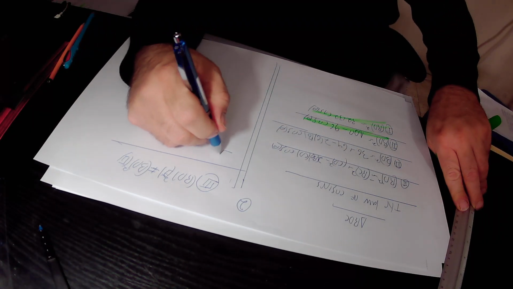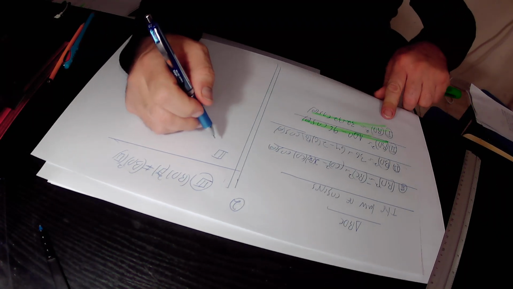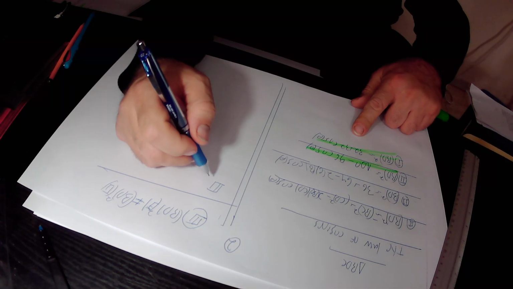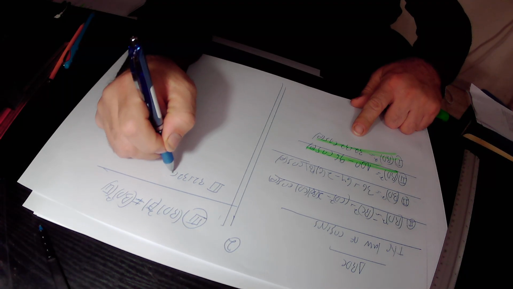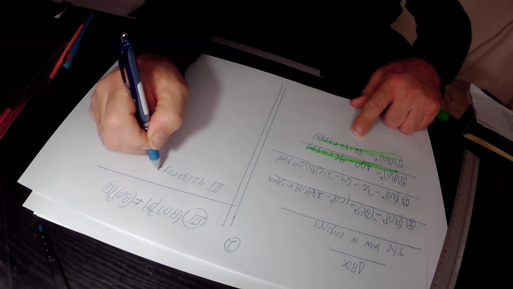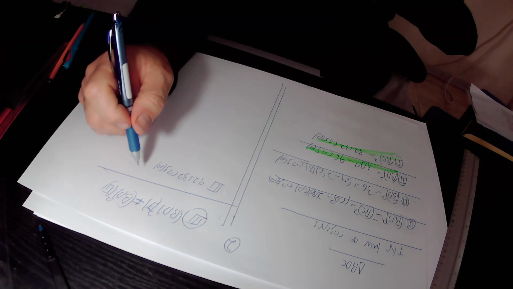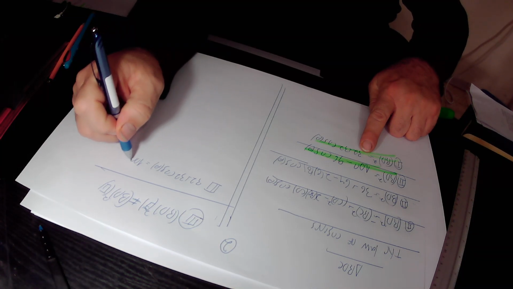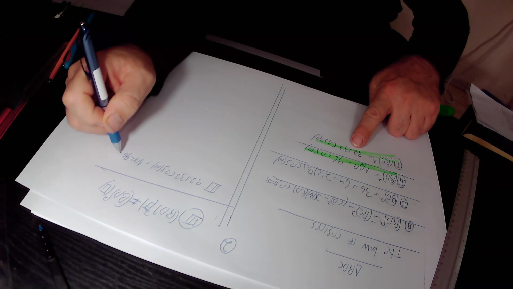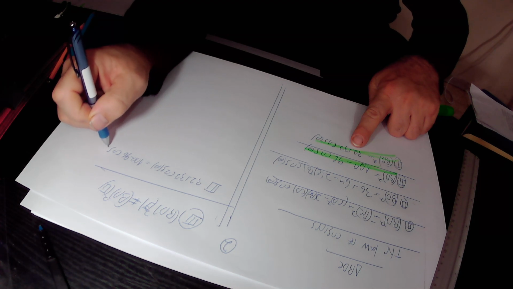So BD squared according to equation 1 equals 32 plus 32 times cosine theta, and it must be equal to BD squared according to equation 2, which equals 100 minus 96 times cosine theta.